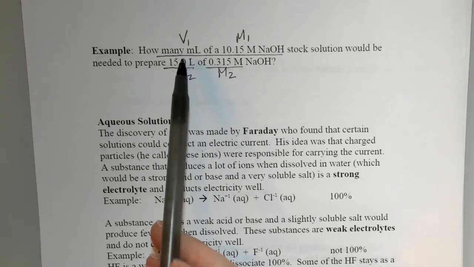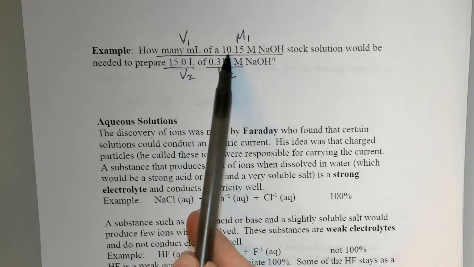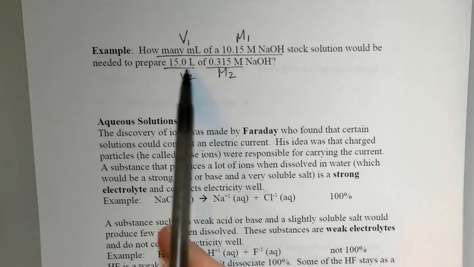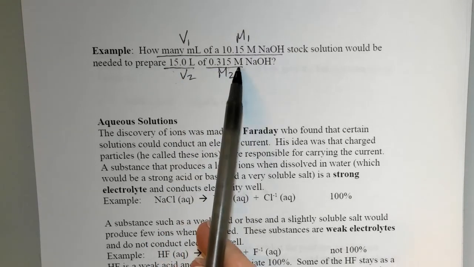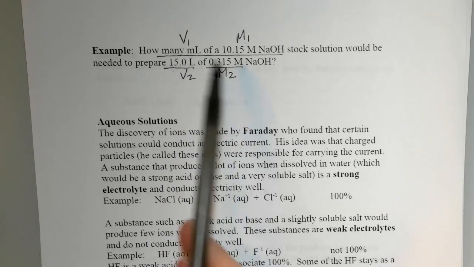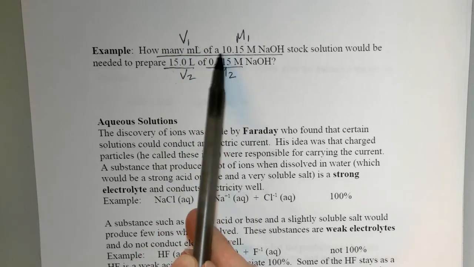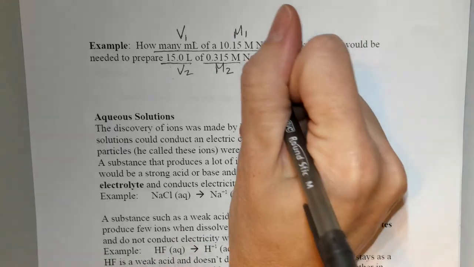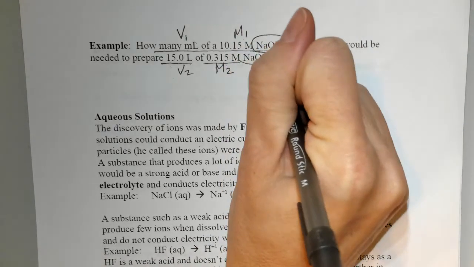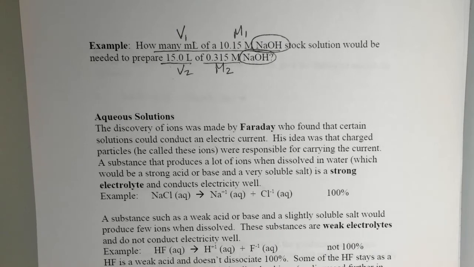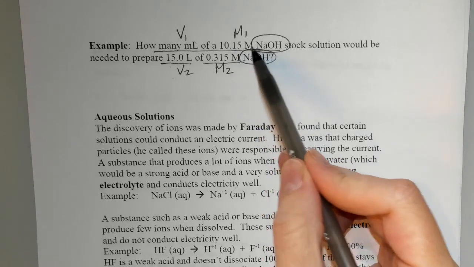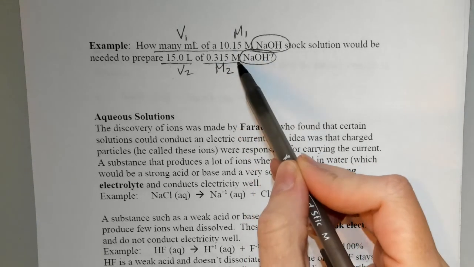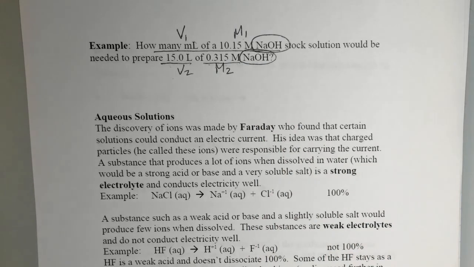So basically, I'm going to take some small amount of this stock solution, dilute it to a total volume of 15 liters, and get the concentration down to 0.315. So how many milliliters of that stock solution will I need to do that? Now, the other thing I mentioned earlier is you can tell that this is dilution because there's only one substance here. It's just sodium hydroxide. There's no chemical reaction taking place. We're just taking a concentrated sodium hydroxide solution and diluting it to a less concentrated sodium hydroxide solution.